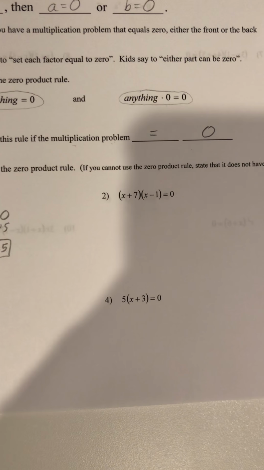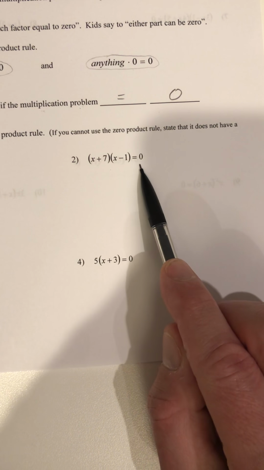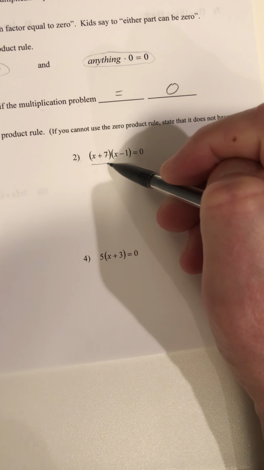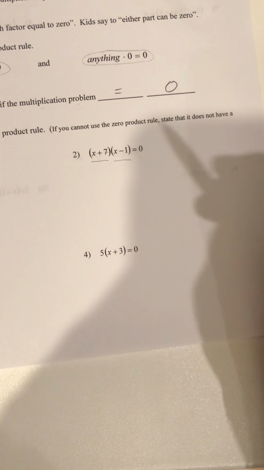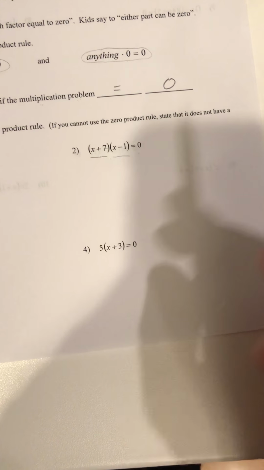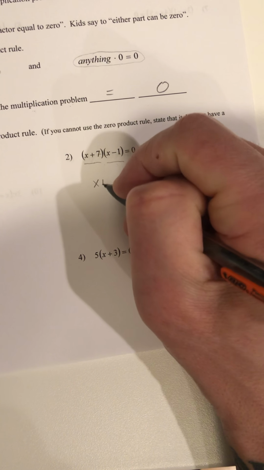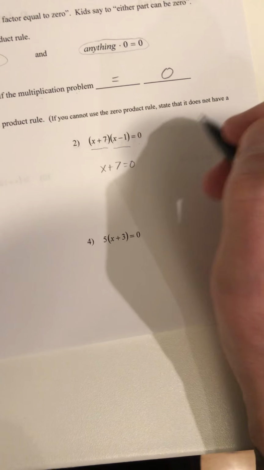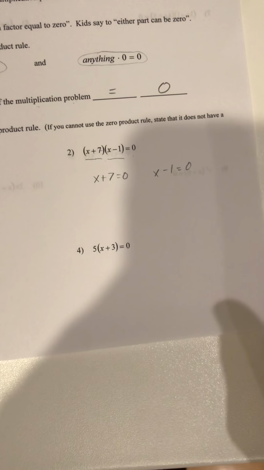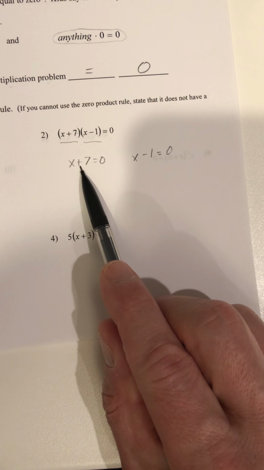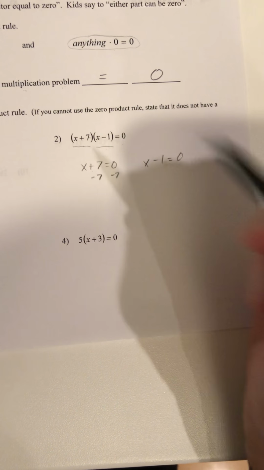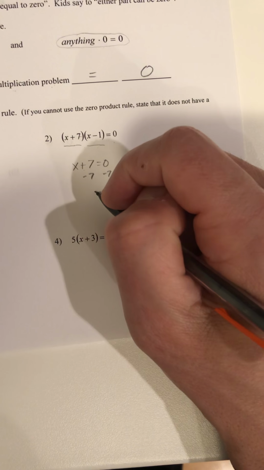Let's try it again. Now, if we have a times problem equals 0, we do the little melody in our head. And we say, front equals 0, back equals 0. The front is x plus 7. The back is x minus 1. We go, front equals 0, and back equals 0. And we solve them separately. In order to get rid of this plus 7, we minus 7 on both sides, leaving us with x equals negative 7.